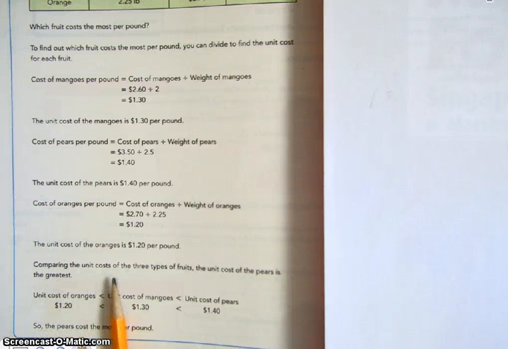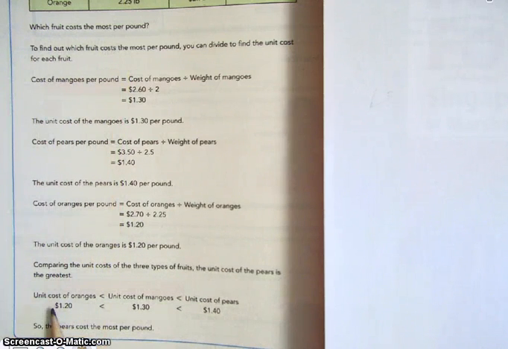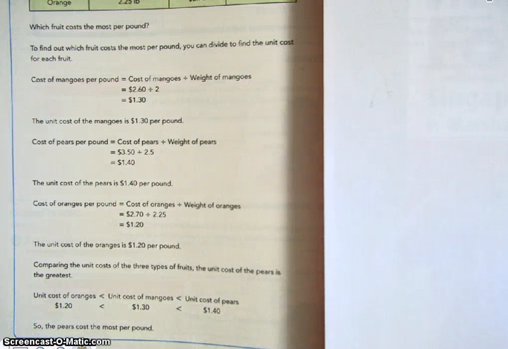So comparing the unit costs of the 3 types of fruit, the question they asked us is: which fruit costs the most per pound? Unit cost of the oranges was $1.20 for 1 pound, mangoes $1.30 for 1 pound, and pears $1.40 for 1 pound. So the pears cost the most per pound.